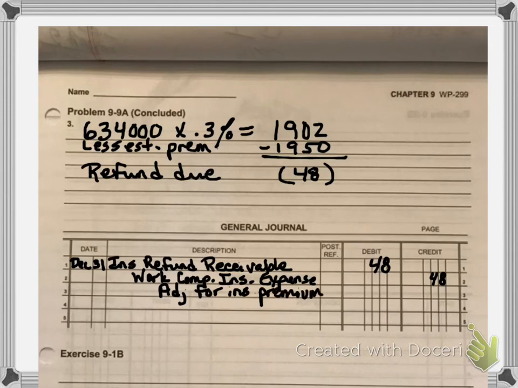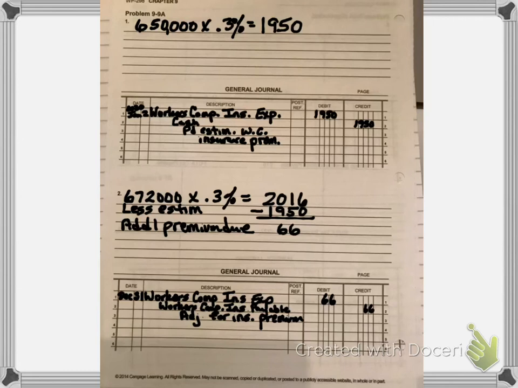Okay, and so that is how you, number one, record the payment of the premium based on your estimated payroll. We did that in step 1. And then in step 2, this is how you would handle the situation where the actual payroll was more than the estimated.